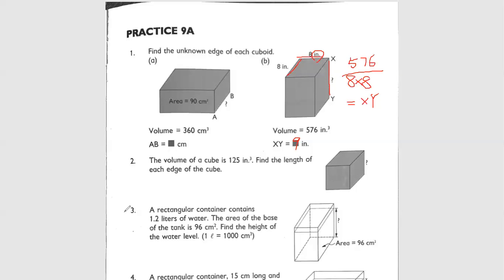Excellent, good job. All right, so again, we know the formula. Volume is equal to the length times the width times the height, okay? And since it's a cube, that means length, width, and height are the same, right? The volume over here is 125 inches cubed.